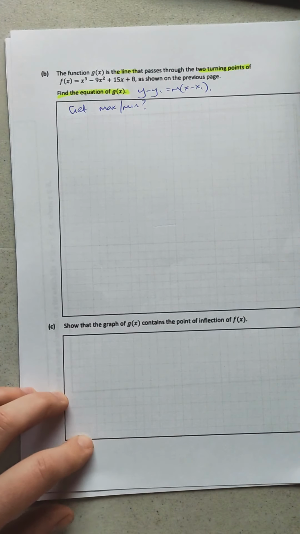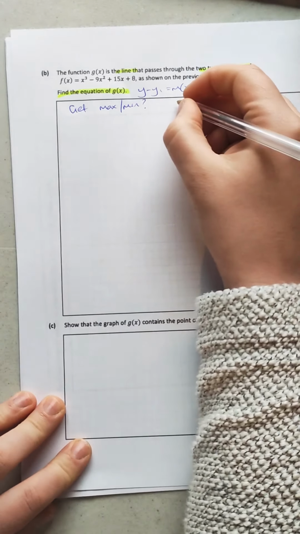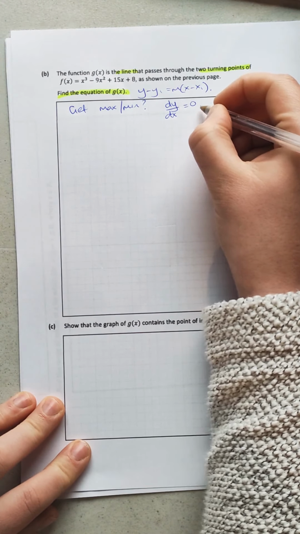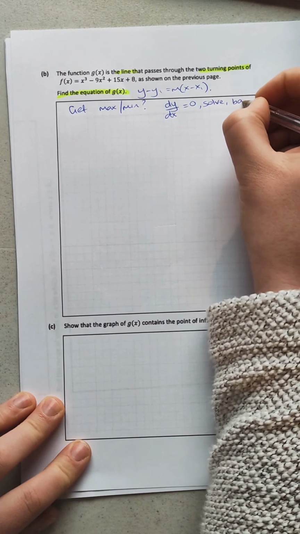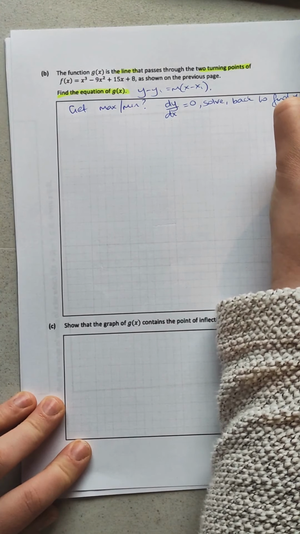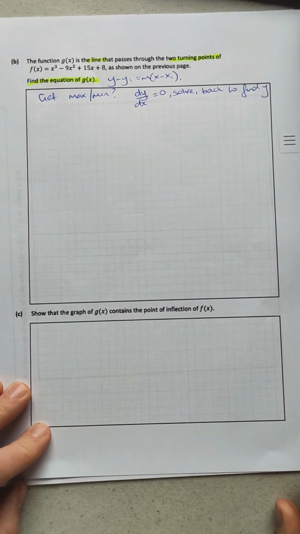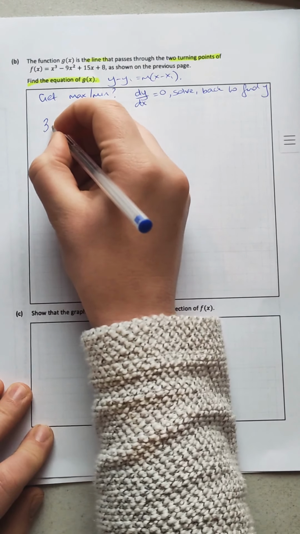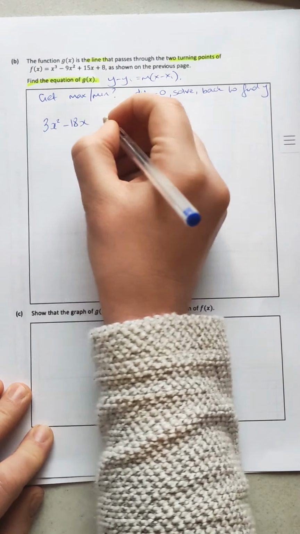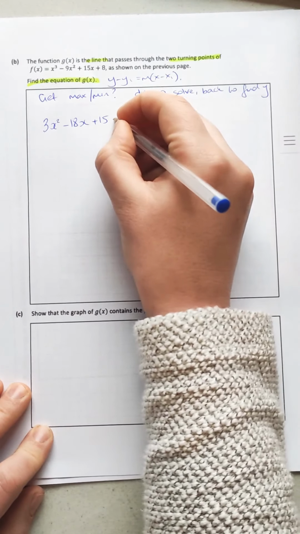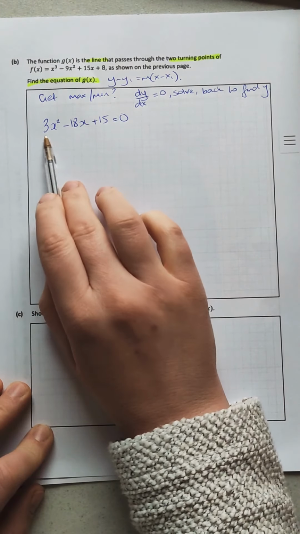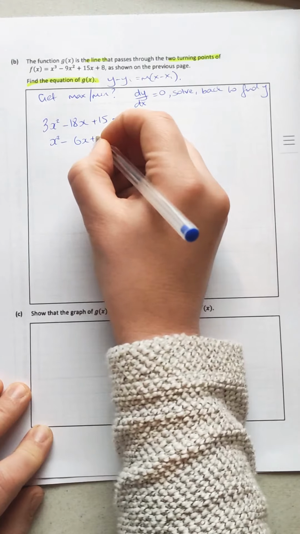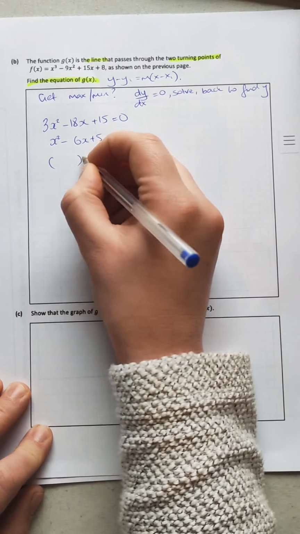Well, you should have gone to your notes and seen that those are my steps. So you get dy dx equals 0, solve, and then go back to find y and say if it's a max or a min. Okay, so there are your steps. The first thing I need to do is find dy dx. That is 3x squared minus 18x plus 15. Put it equal to 0. Let's solve that. I'm going to divide across by 3 and I will have x squared minus 6x plus 5 is equal to 0. Solve that.